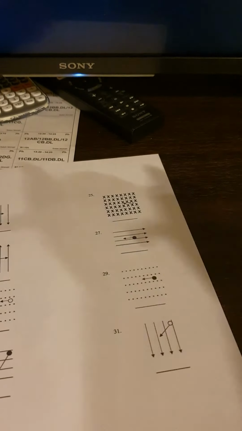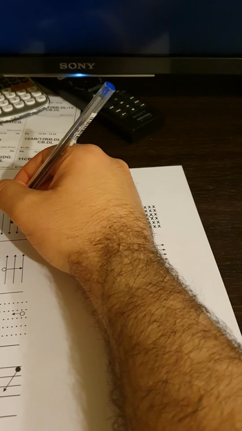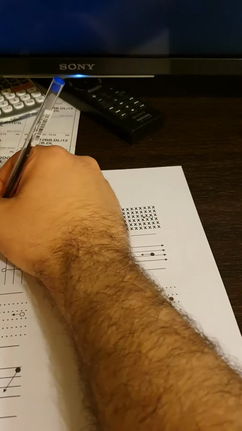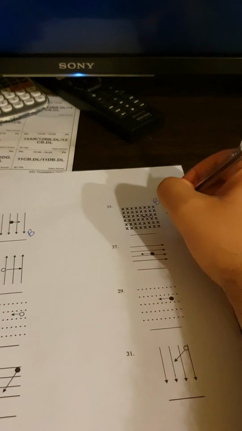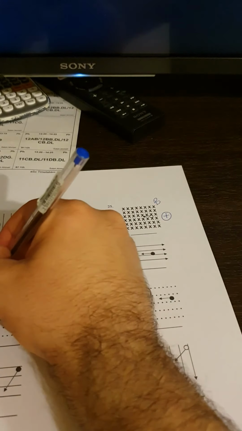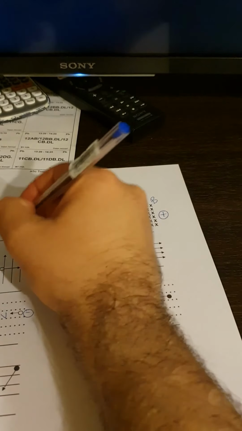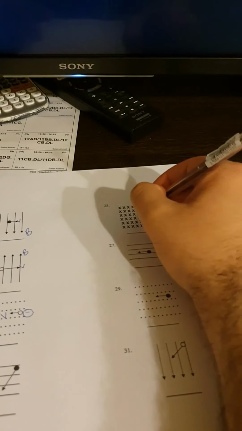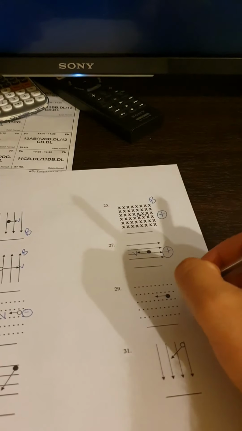Okay, so this is the magnetic field here, and this is a negative charge. This is the magnetic field here, and this is a positive charge. The magnetic field here, this is a negative charge. This is V. It's a positive charge.